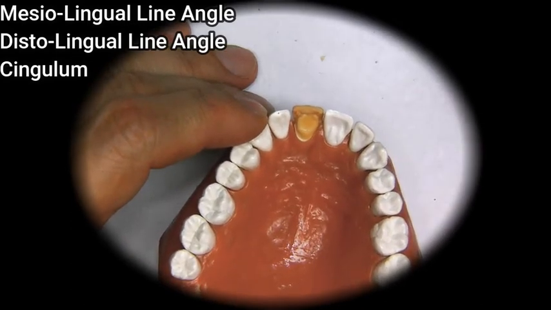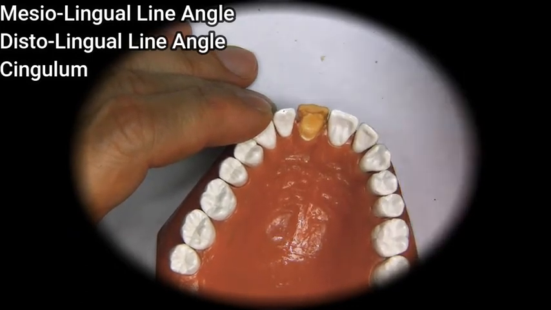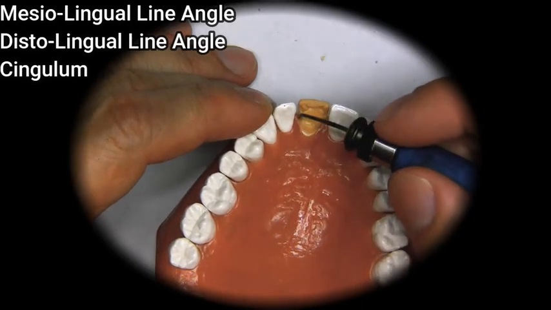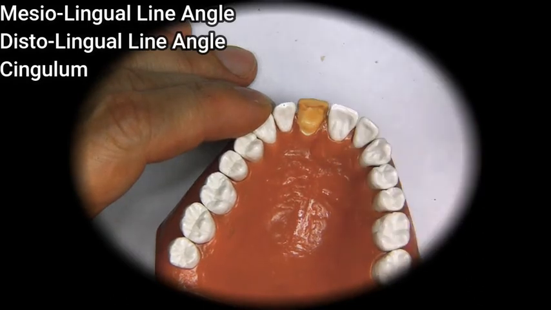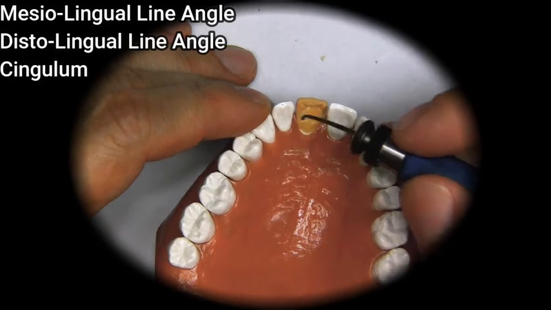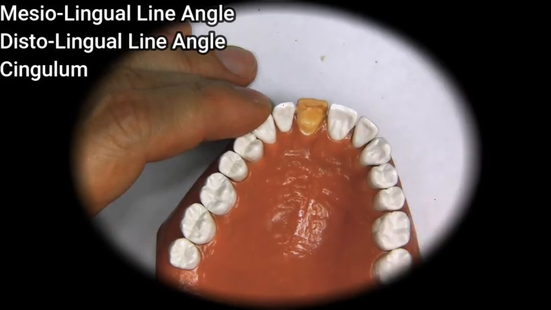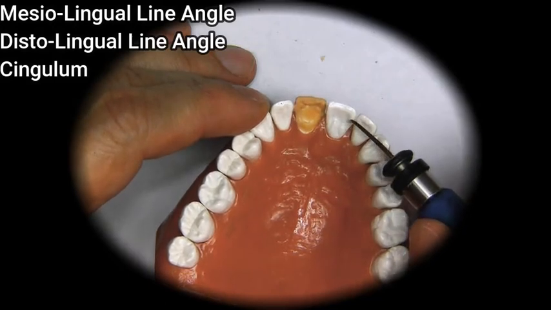So we're going to move on, and we're going to create the distal line angle, the distal marginal ridge. It's called the distal marginal ridge. It's the distal margin of the tooth, or the distal end of the tooth. It's right here, right at the end here.